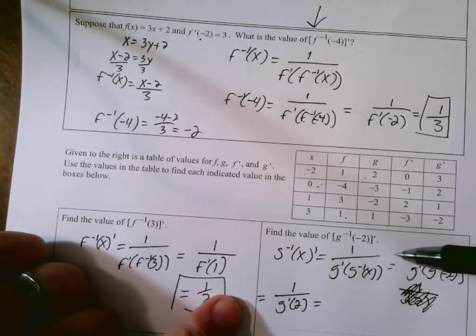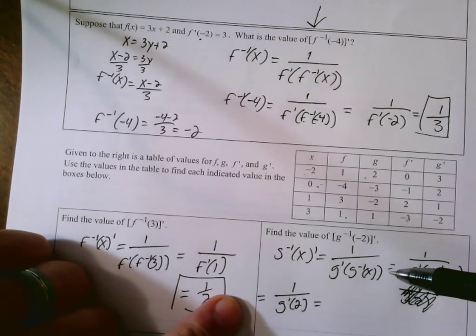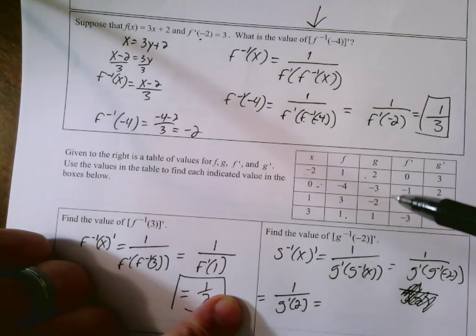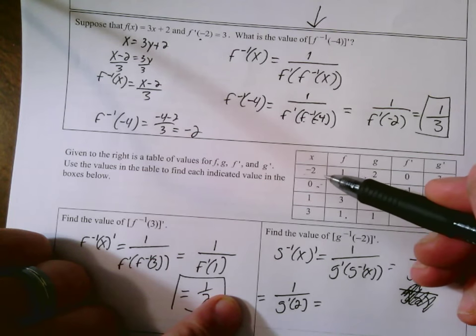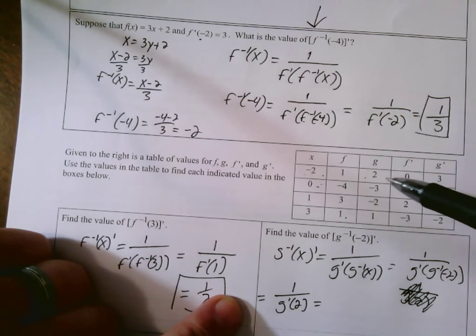Let me double check one more time before we say it's undefined. Yes, I was making a mistake.